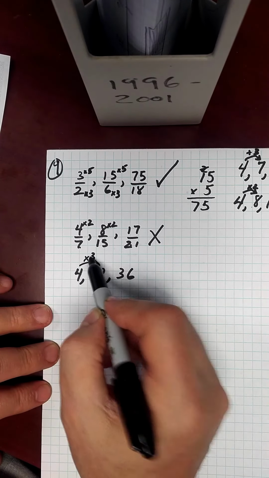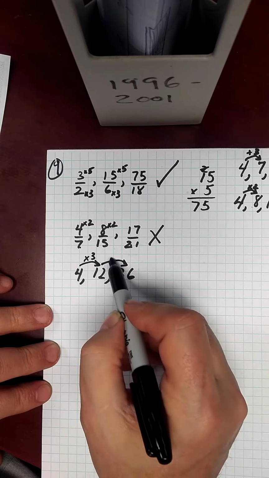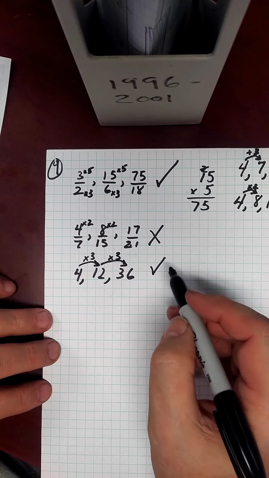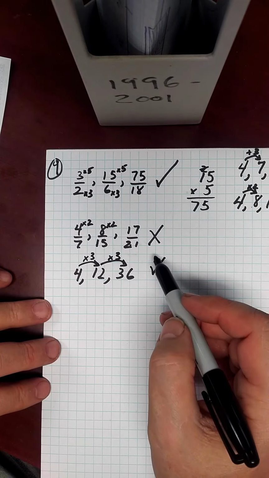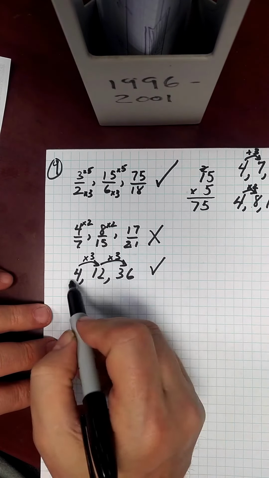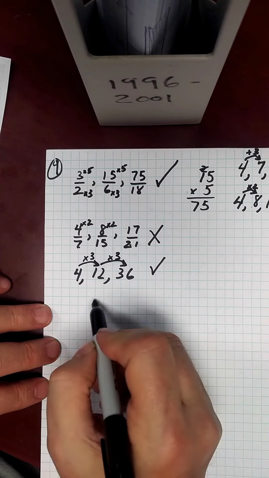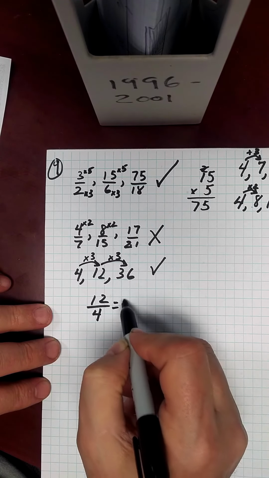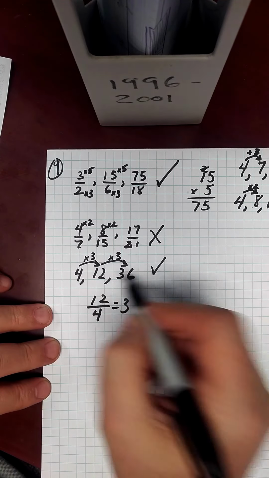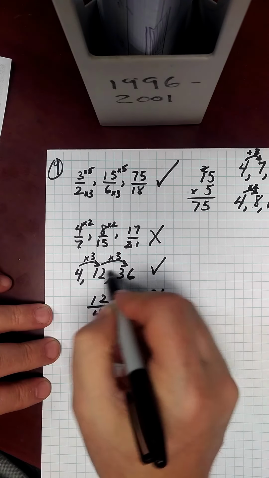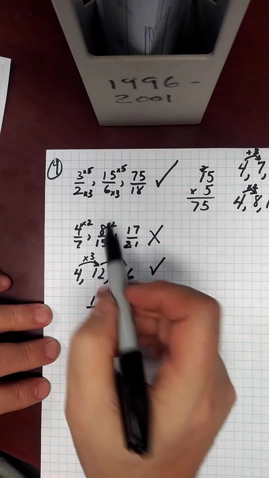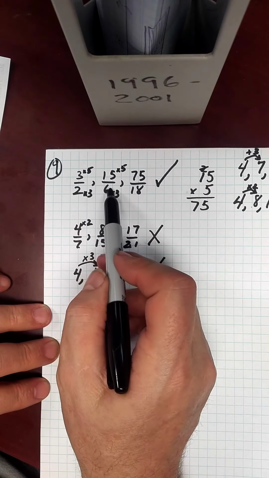4 times 3 and 12 times 3. So that is the geometric progression. To do this, we can always take our second number over the first number. So this, 12 divided by 4 equals 3. And then if I do 36 divided by 12, it's going to equal 3. And the same will work for these.